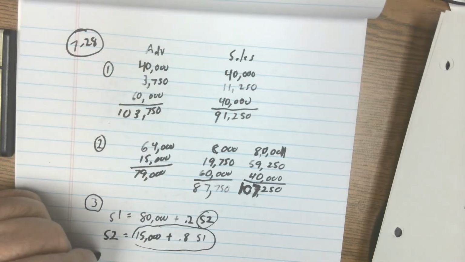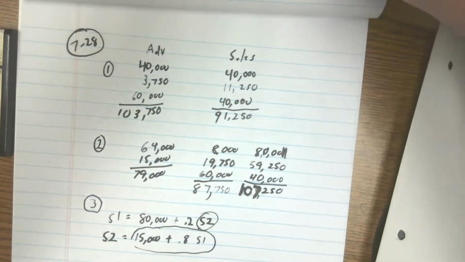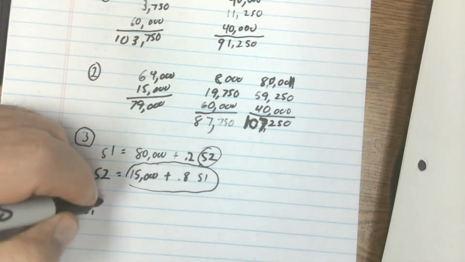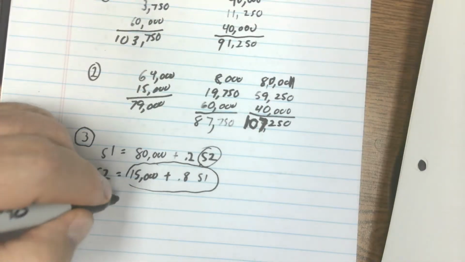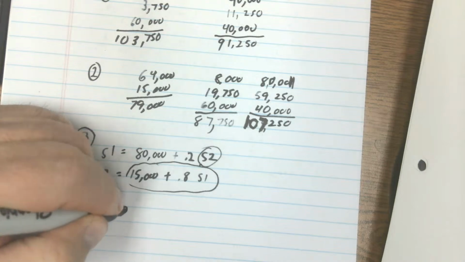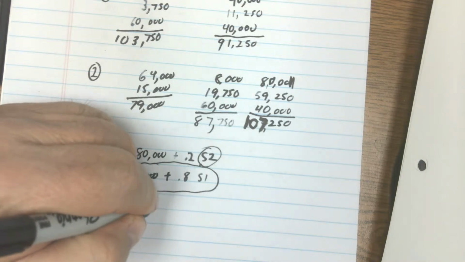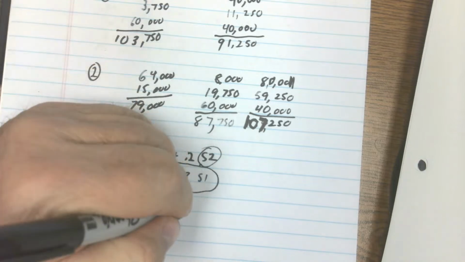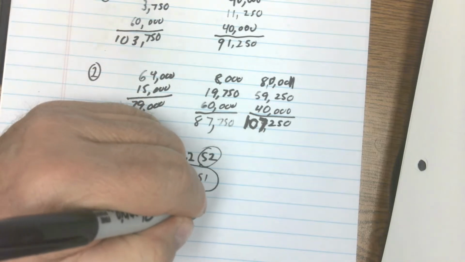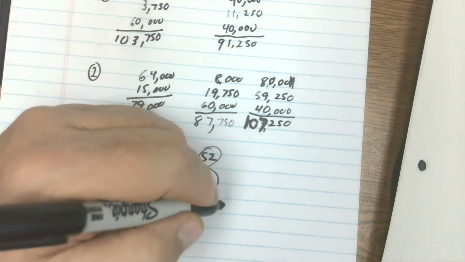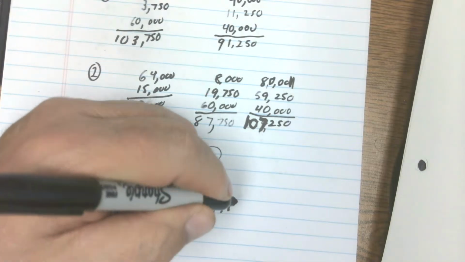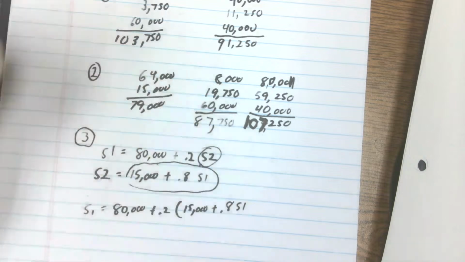And so we get S1 equals 80,000 plus 0.2 times 15,000 plus 0.8 S1.